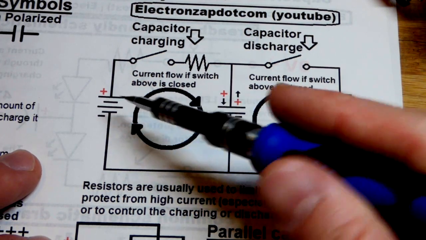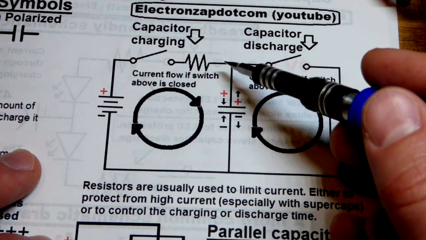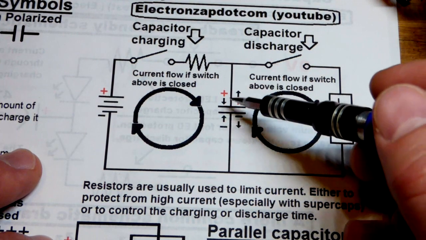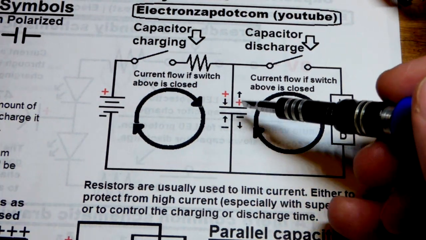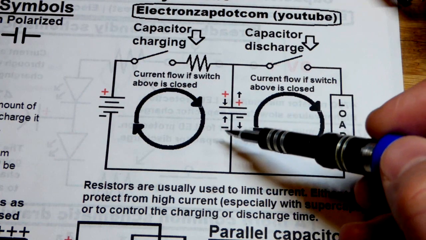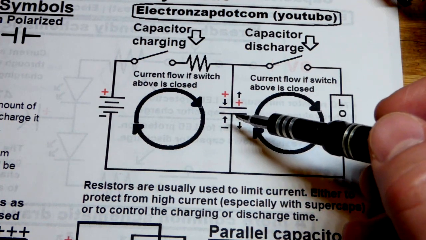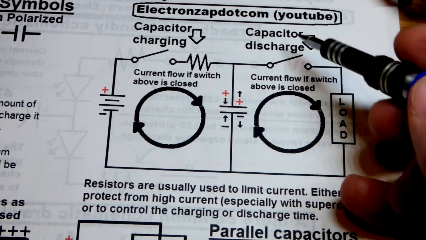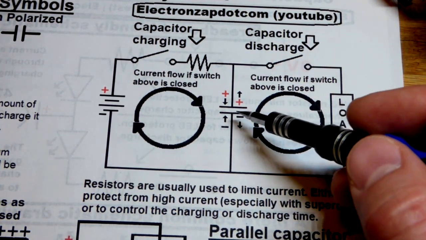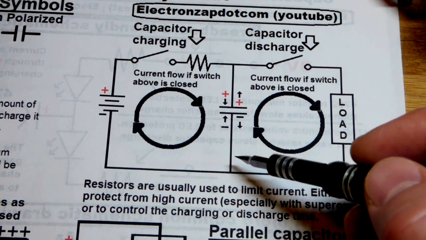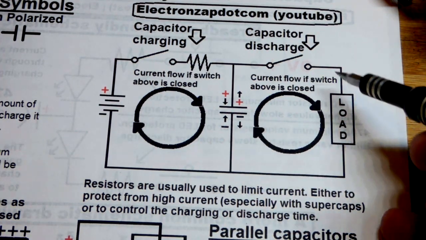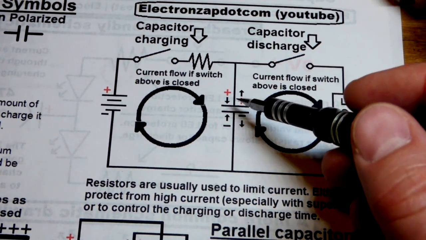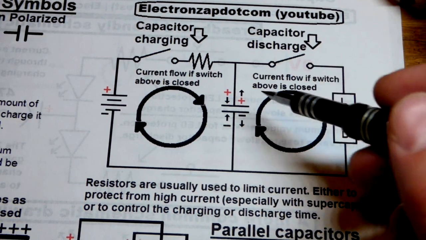The power supply is pulling electrons out of the capacitor if that switch is closed and then putting them on this side, so there's an imbalance. Now after we have that imbalance, those electrons want to go back to their original place. So if we close this switch and the load allows it, electrons will flow out where there's extra electrons and then start filling in the space where they got pulled out of before. So that's what the discharge is.